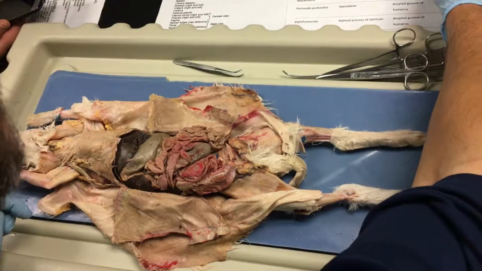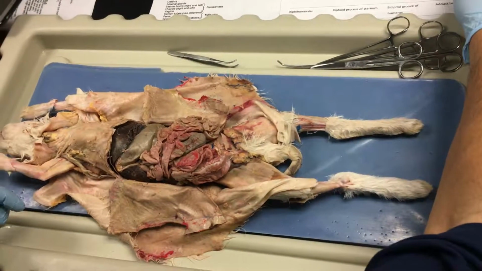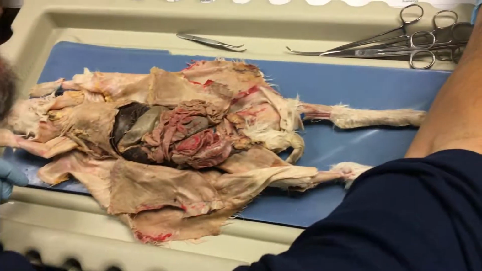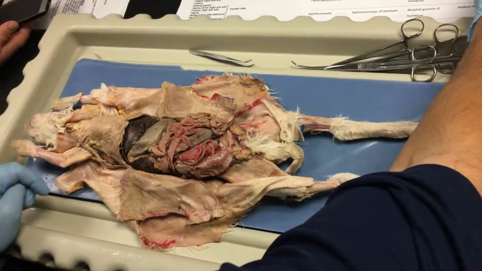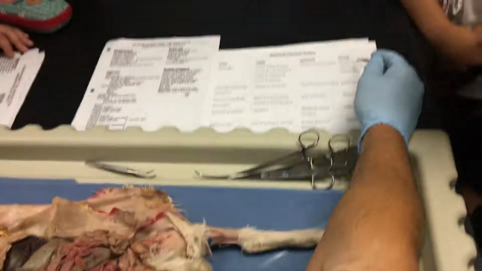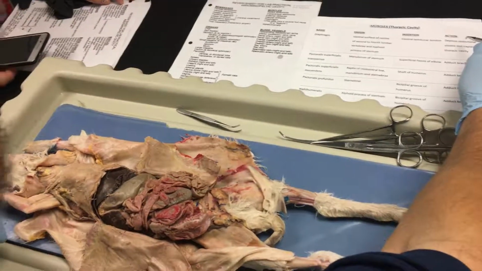Insertion is the central semilunar tendon. What the heck is that? Doesn't matter. You gotta know it. You gotta memorize it, okay? The action is to depress abdominal viscera and expand thoracic cavity. Okay, you have to know that word for word. You can't just say depress abdomen. Doesn't work that way, okay?